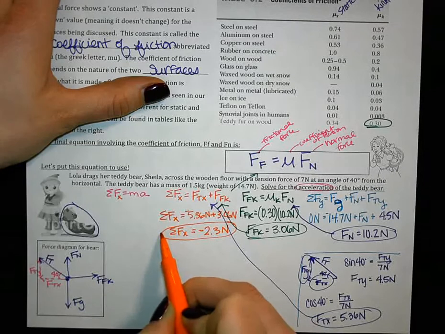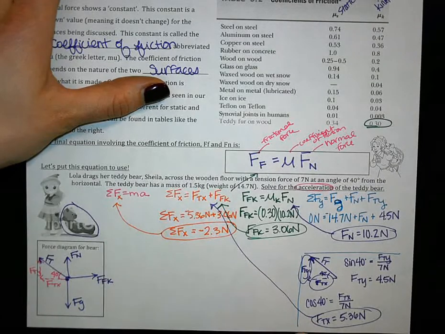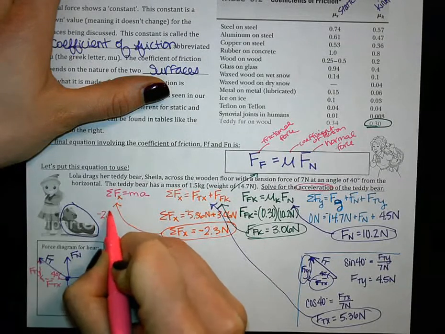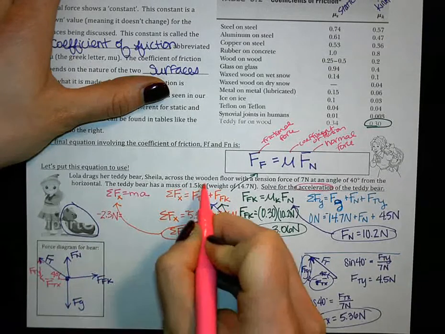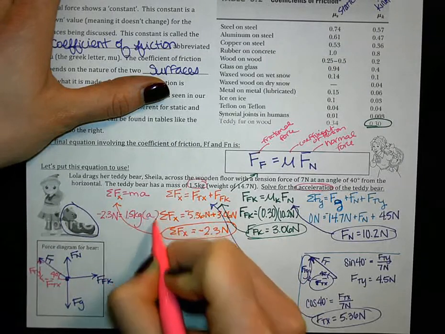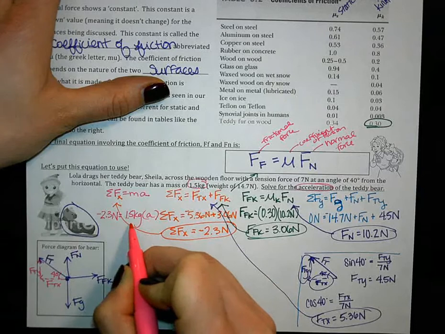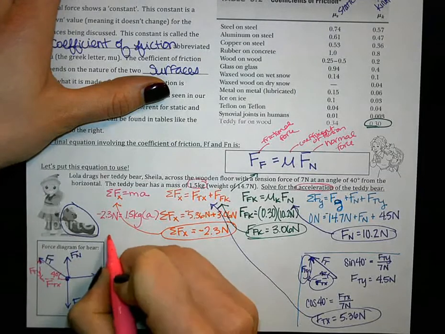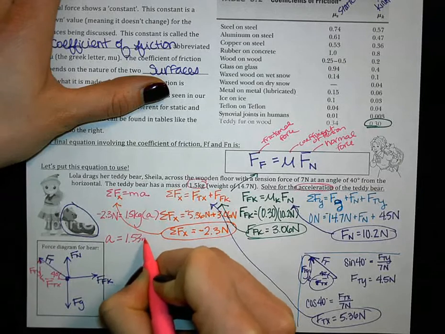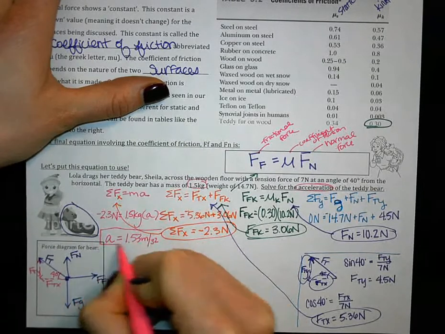This value can now be plugged in for our net force right there in Newton's second law, and then we have to plug in for our mass. So net force is negative 2.3 newtons. Our mass was given as 1.5 kilograms times our acceleration. Divide over on both sides by 1.5, and you get your acceleration to be 1.53 meters per second squared.